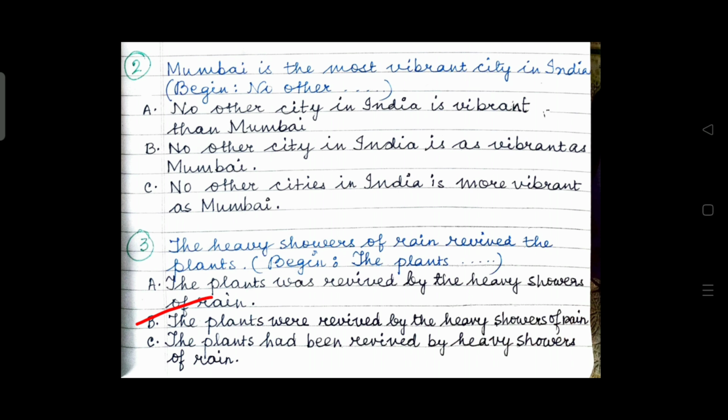The plants, plural number. And what do you place after plural number? It's usually was or were. Yes, were. But here the plants was, this is incorrect. The plants were is the right construction.